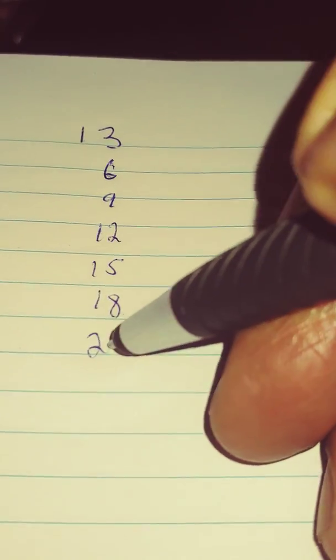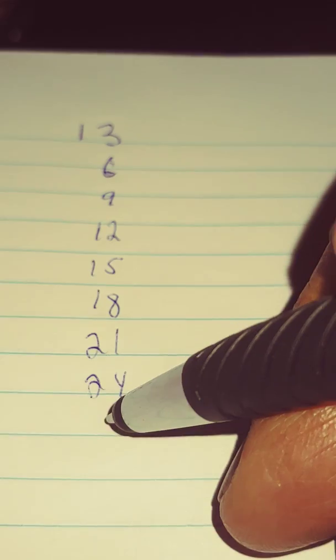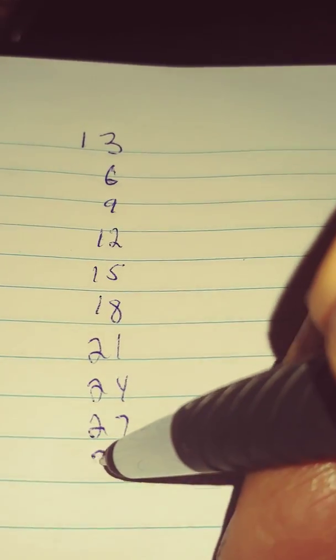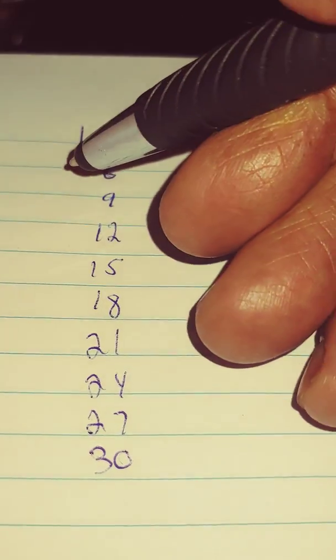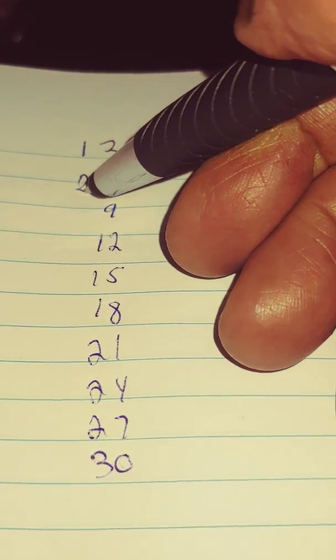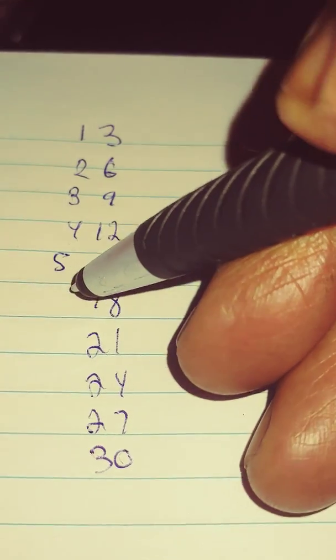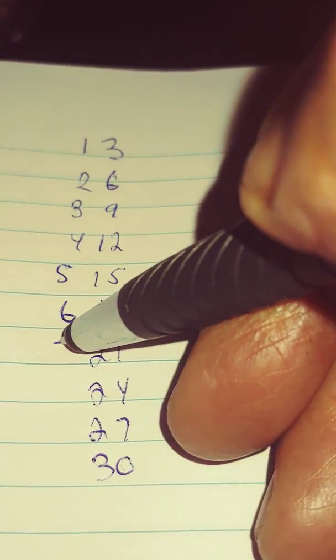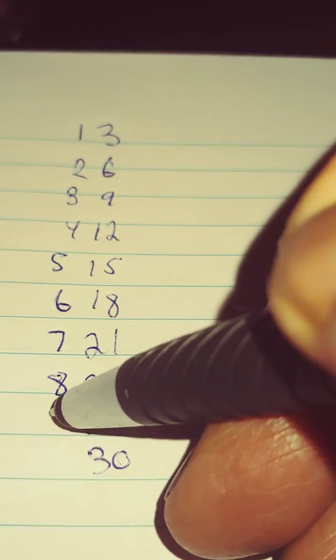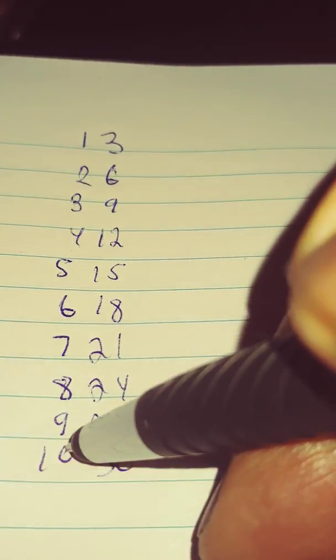but look at it in this way. Start with your three tables. So it's 3, 6, 9, 12, 15, 18, 21, 24, 27, and 30. And then start off 1, 2, 3, 4, 5, 6, 7, 8, 9, and 10.